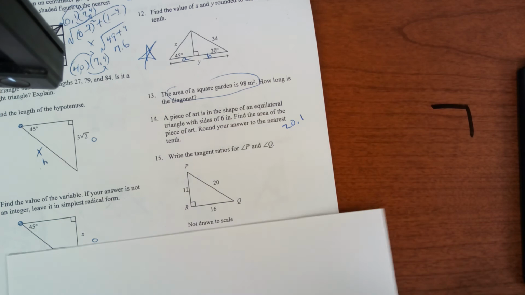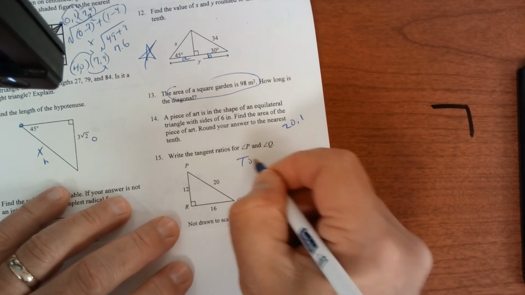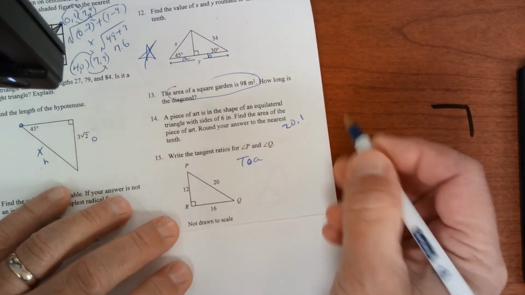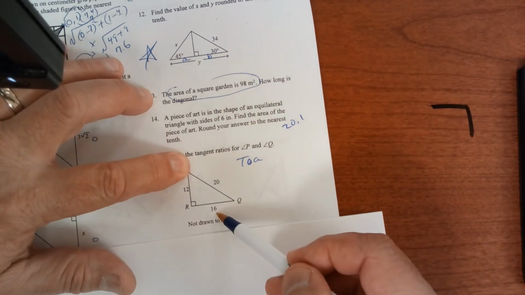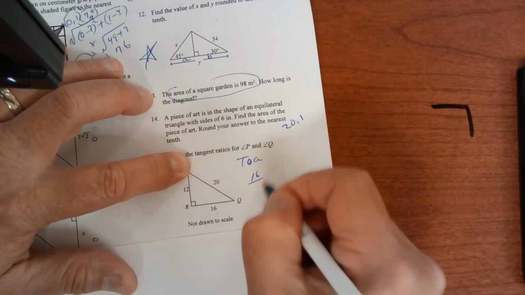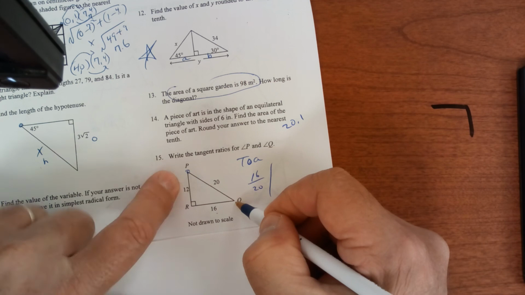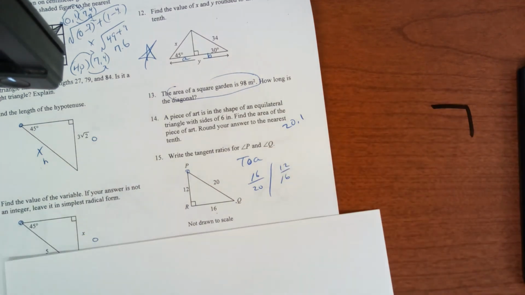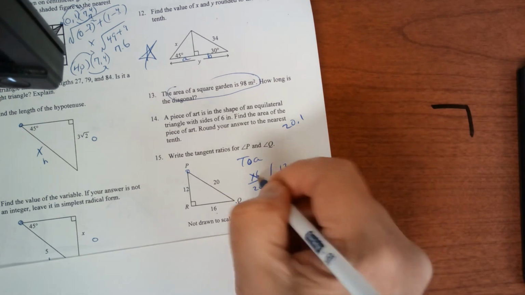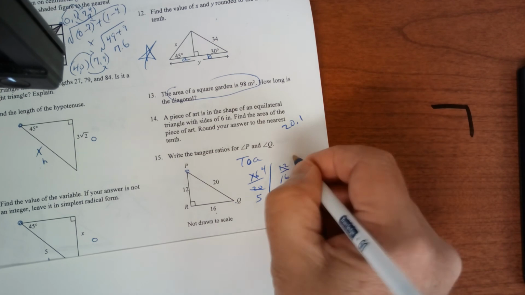Okay, this next one is actually kind of easy. It says write the tangent ratio. Well, tangent is TOA, opposite over adjacent. So P is right here. So opposite over adjacent would be 16 over 20, and you got to reduce it. And then Q is right here, which is opposite over adjacent would be 12 over 16. And then again, you got to reduce it by 4. 4 goes into 16, 4 times. 4 goes into 20, 5. 4 goes into 12, 3 times. 4 goes into 16, 4.